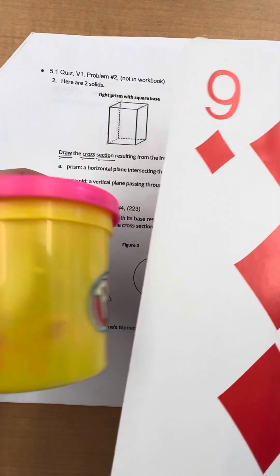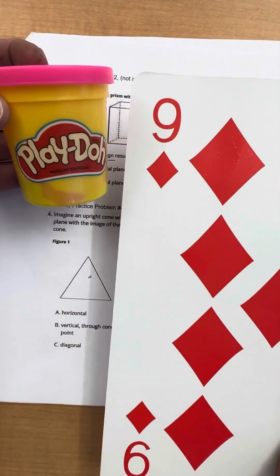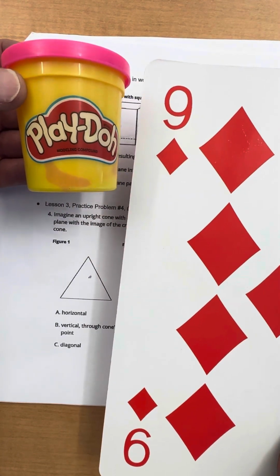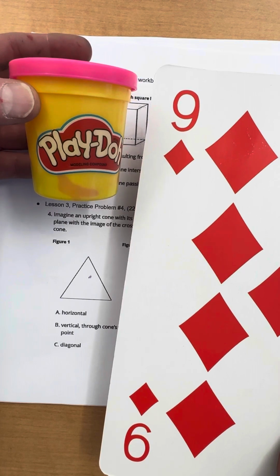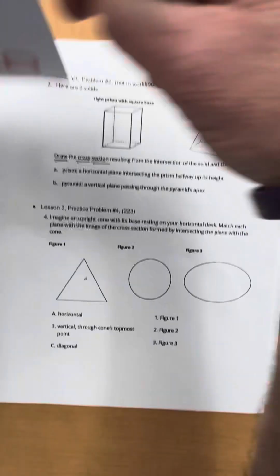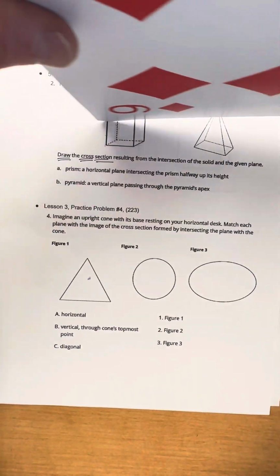All right. So, when you see something asking for an intersection of a solid with the plane, go get a giant playing card and a thing of Play-Doh if you're stuck. Maybe you can do it without it, like right now. Here we go. We're going to answer these two questions. Cross section resulting from the intersection of the solid and the plane. So we're just going right through this one.